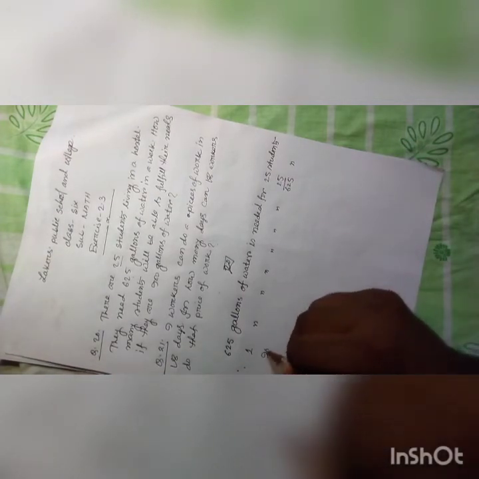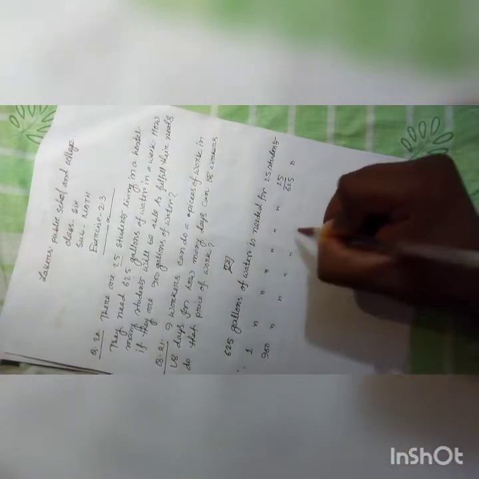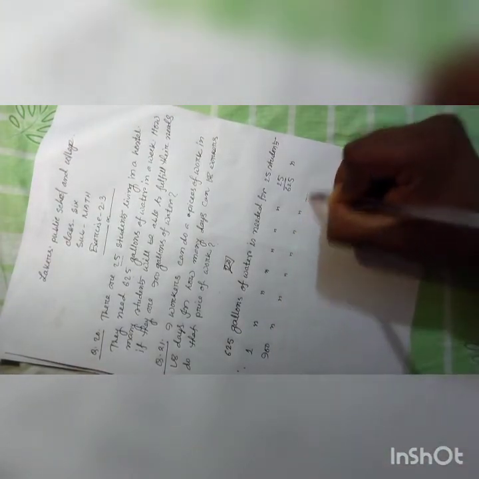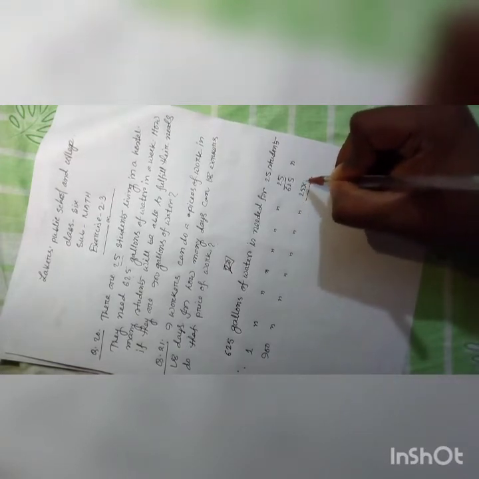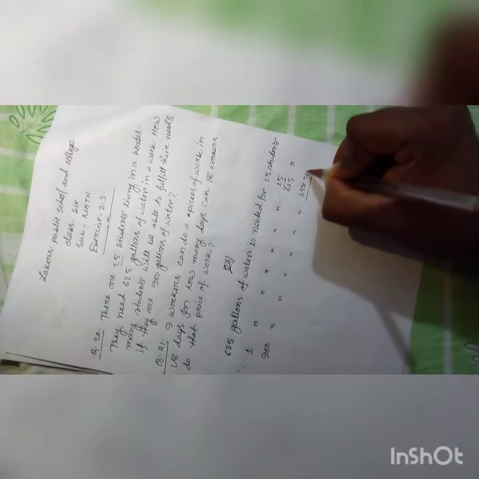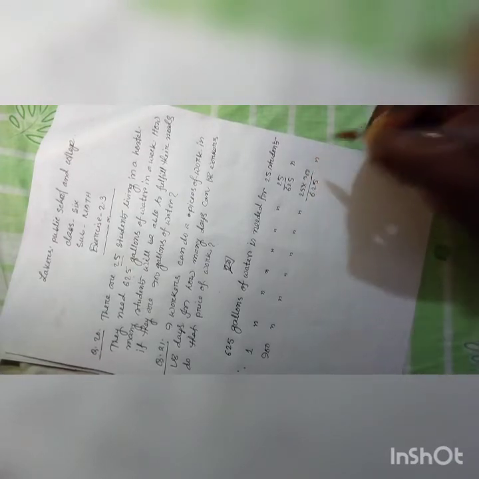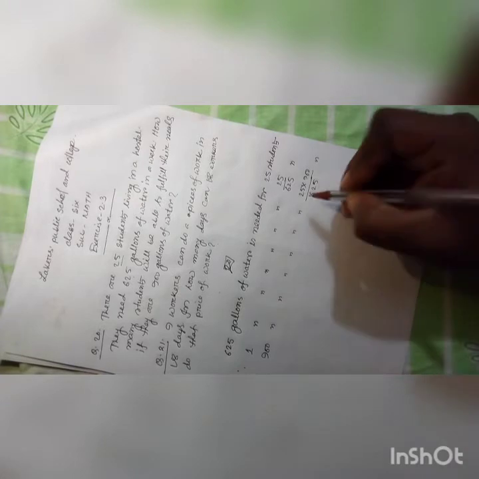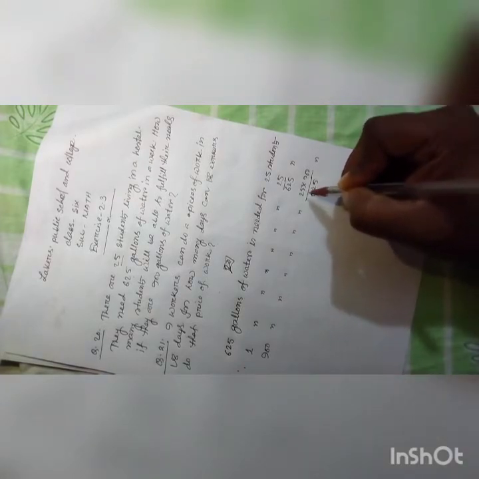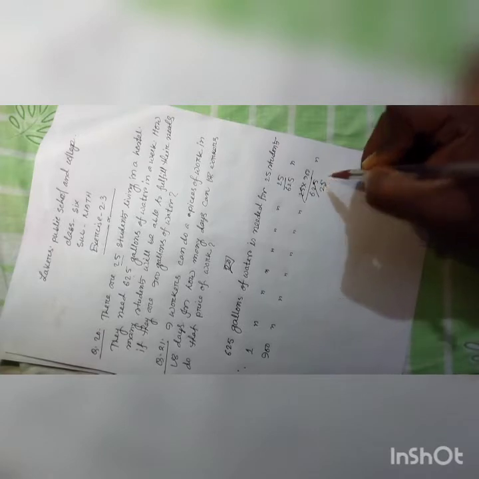900 gallons of water is needed for 900 by 625 into 25. Okay, now when you divide 625 by 25, it will be 25.